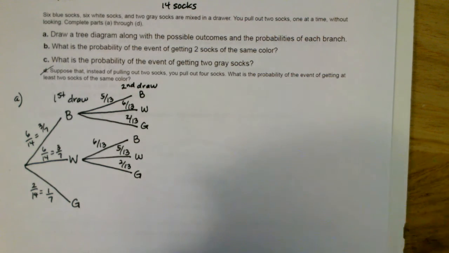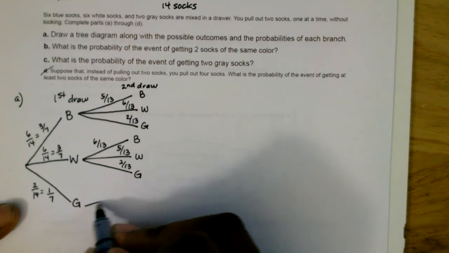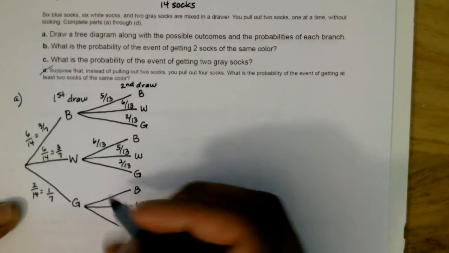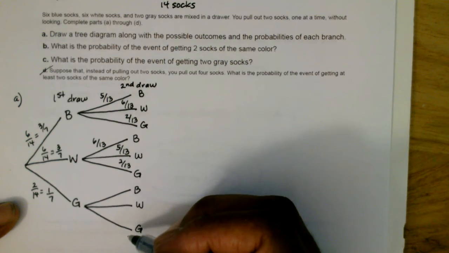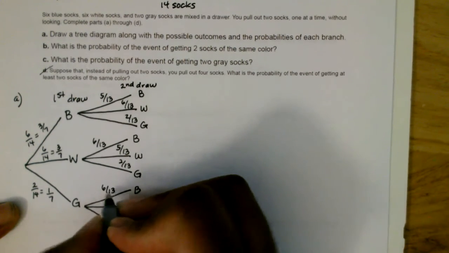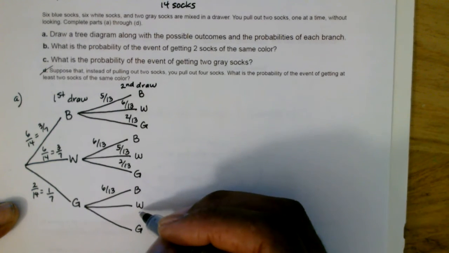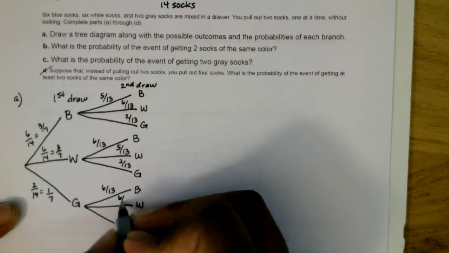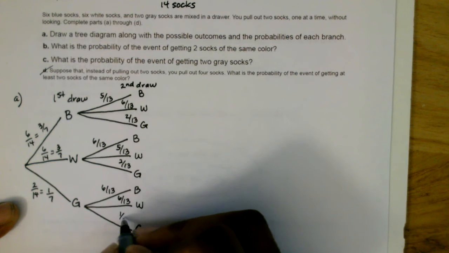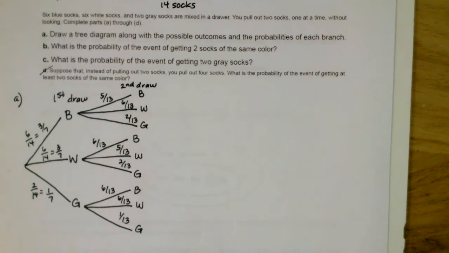And now, let's say on the first draw, it was a gray sock. So it's either a blue or white or a gray. You still have 13 socks left to choose from, but you'll have 6 blue socks to choose from out of 13. If a gray sock was drawn, you'll still have 6 white socks to choose from out of 13. And this time, if a gray sock was drawn, you'll have 1 gray sock left over out of 13. All right, so that's the tree diagram.